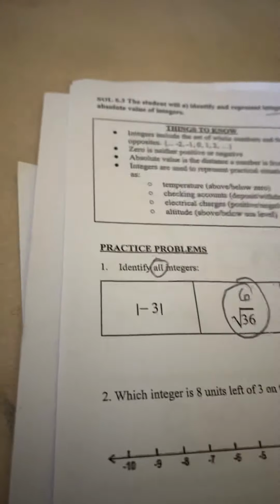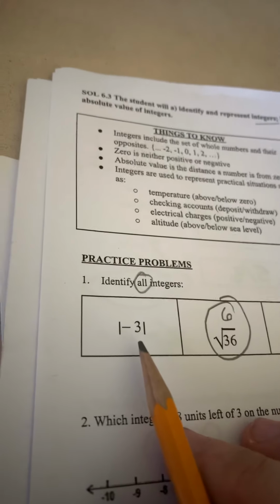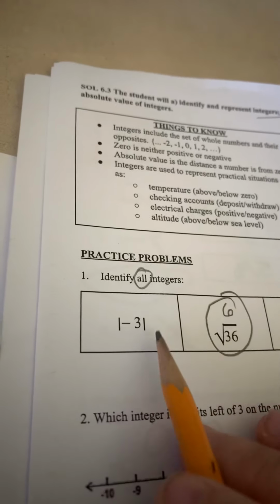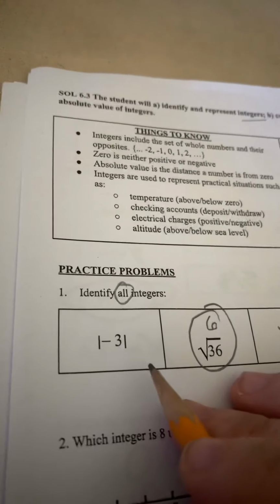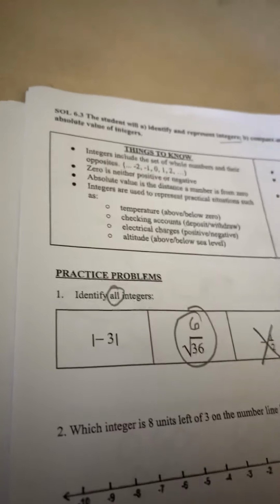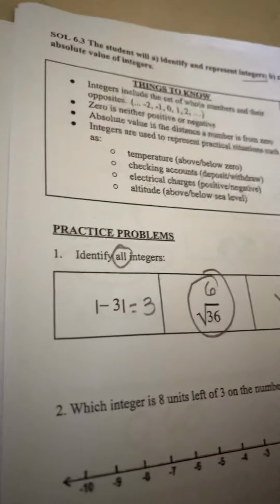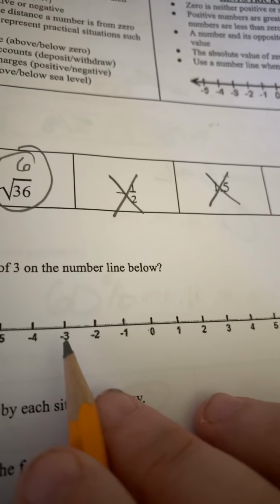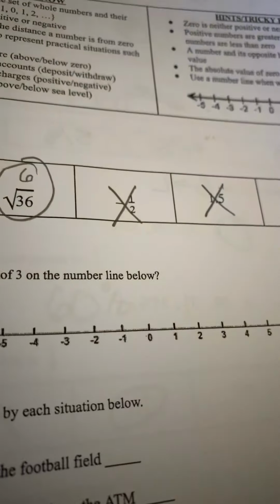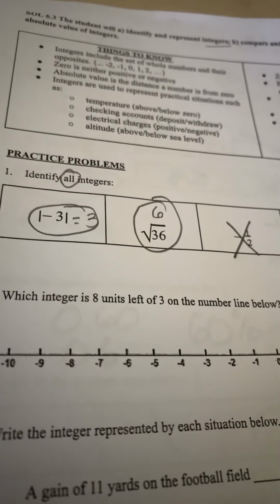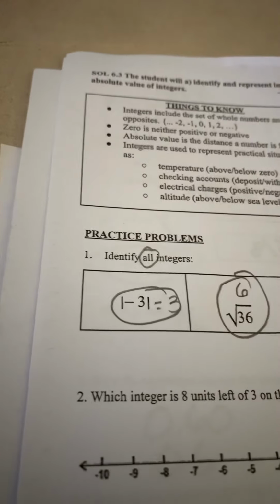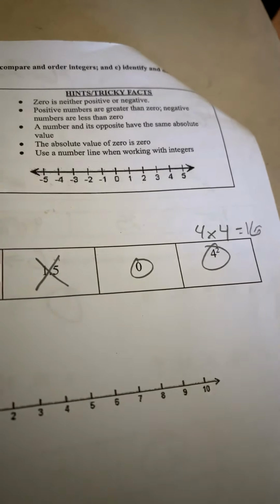All right, so now we have the last one, the absolute value of negative 3. Again, the absolute value sign just means the distance away from 0. So we can find the absolute value of negative 3. Well, that's just 3. If I look right here, here's my number line. Negative 3 is 1, 2, 3 spaces away from 0. So the absolute value of negative 3 is positive 3, which is also an integer. So for that one, you would have the absolute value of negative 3, the square root of 36, 0, and 4 squared.